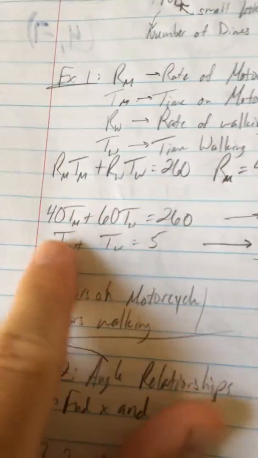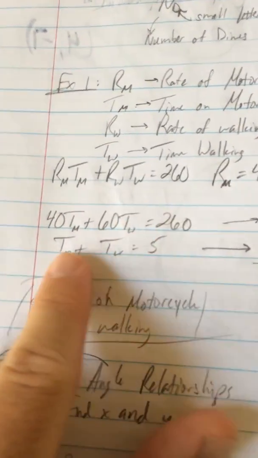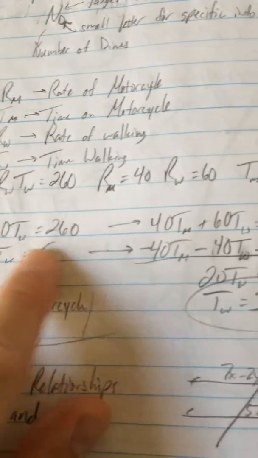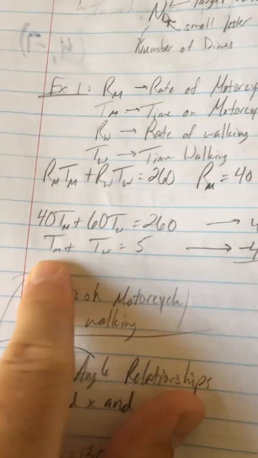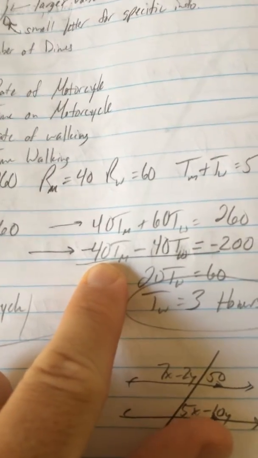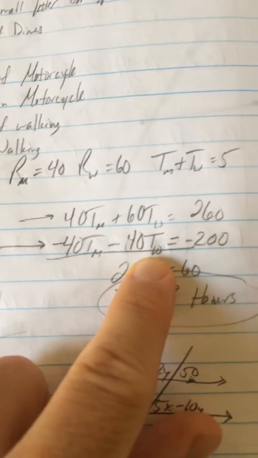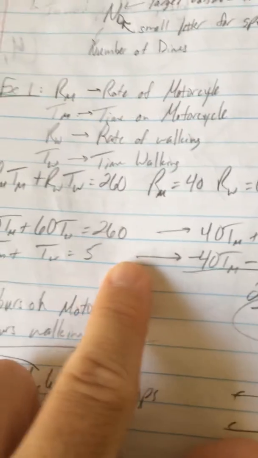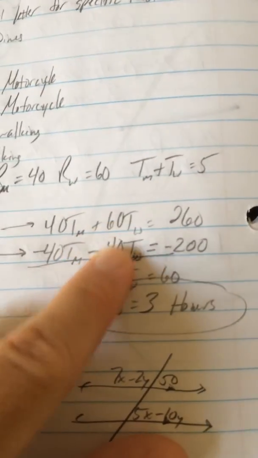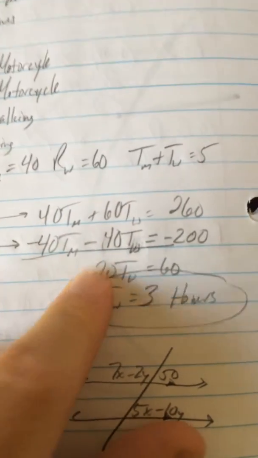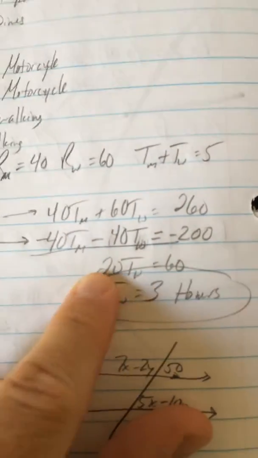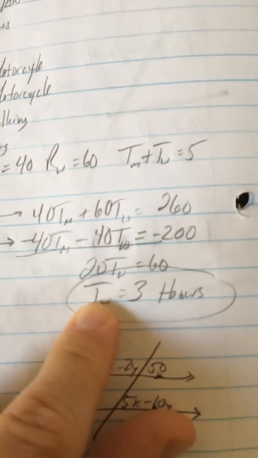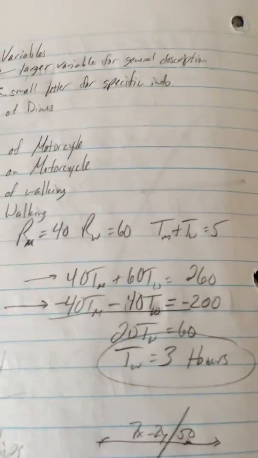I went ahead and did it the easier way, I think, which is using combinations. So I multiplied the second equation right here by negative 40 so that this would cancel out. So negative 40 Tm, negative 40 Tw equal to negative 200, because of course the 5 has to get multiplied as well. That way this column cancels out. 60 minus 40 is 20. 260 minus 200 is 60. Divide by 20, you get 3 hours of walking, 3 hours of motorcycle.